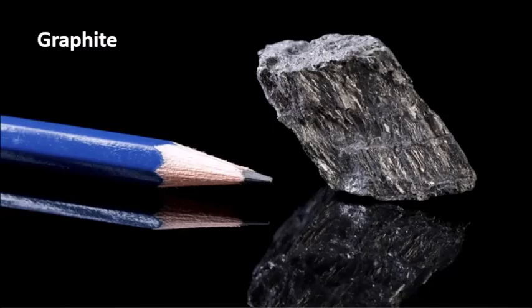The next crystalline form of carbon is graphite. Now, we all use pencils. If you look at the lead of the pencil, it has graphite in it. Graphite is mixed with clay and the leads are made. This process was discovered by Nicolas Conte in 1795, and after that pencils were made. Graphite is found in Russia, New Zealand, America, and also in India.